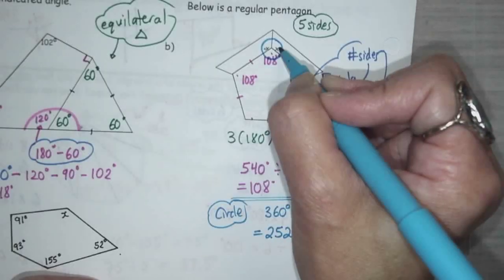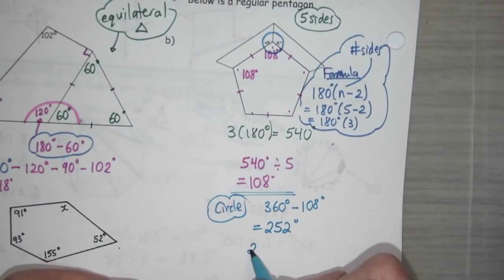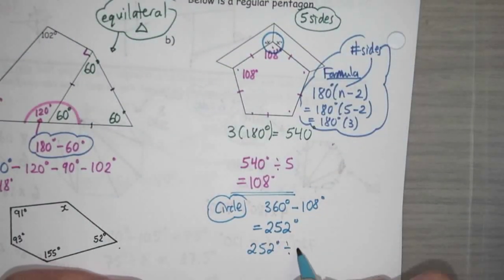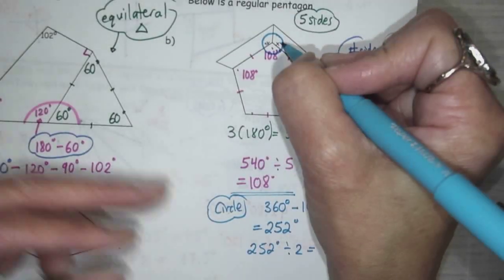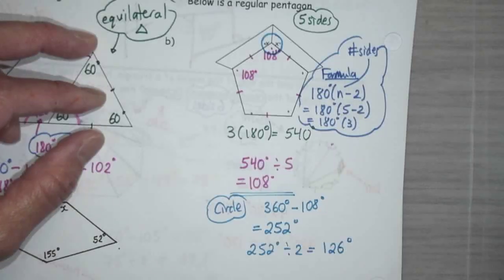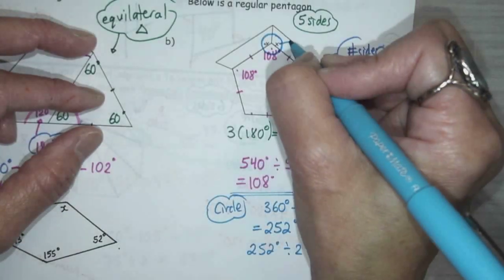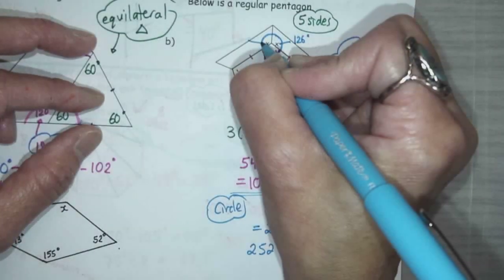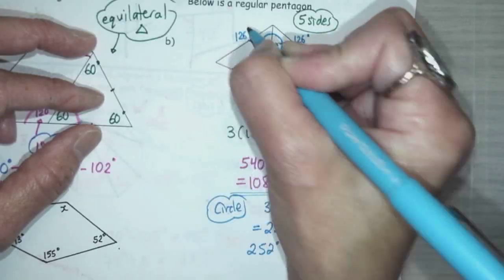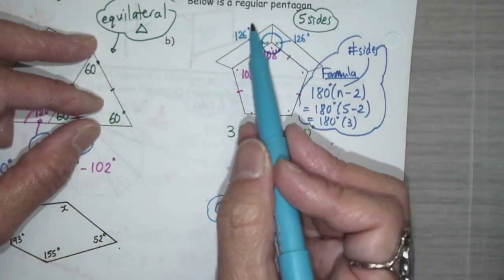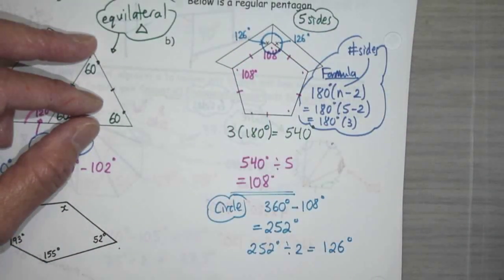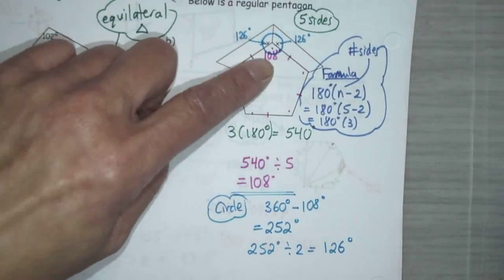So then that means that these 2 x's must be, 252 divided by 2 is 126 degrees. So each one of these is 126 degrees. So this side here is 126, and this side here is 126. And look, when they add all up, it makes a full circle. 126 plus the 108.